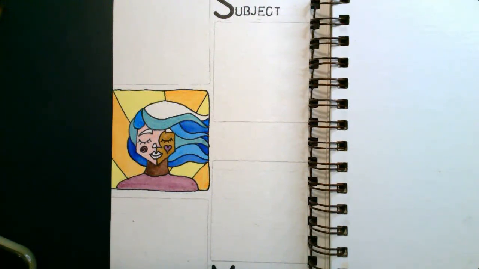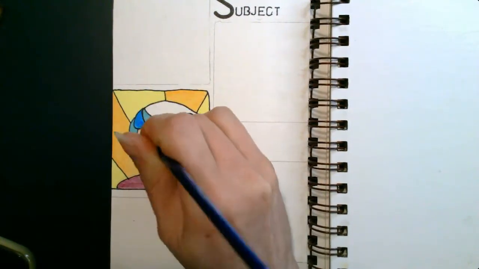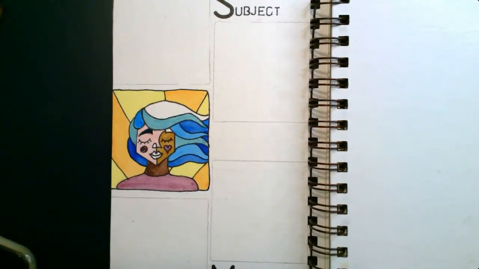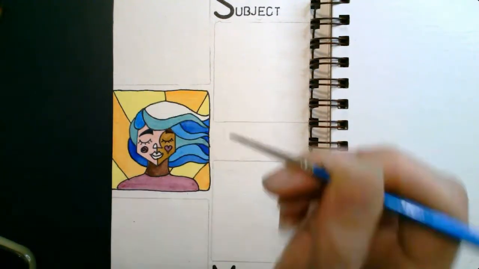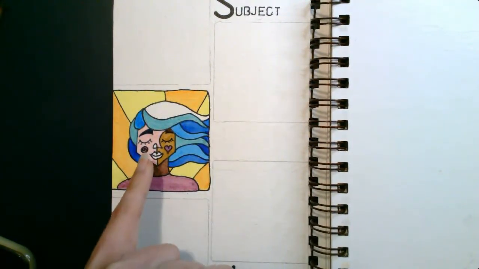I think for one eyebrow, I'm gonna use dark black, really dark blue maybe. And then I think I'm gonna use dark brown again for the other eyebrow. I'm gonna leave this little dot white.